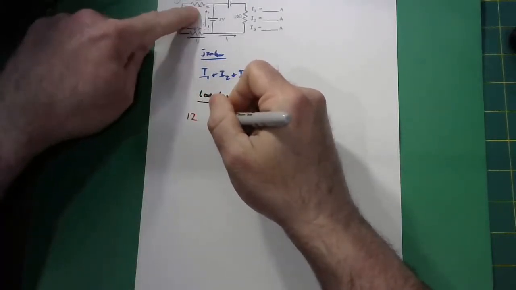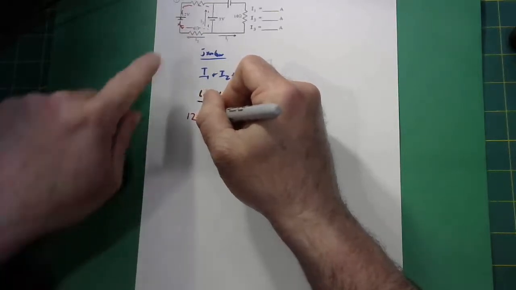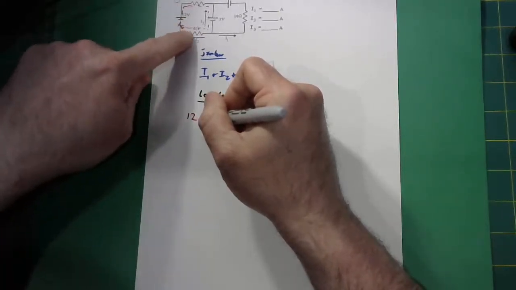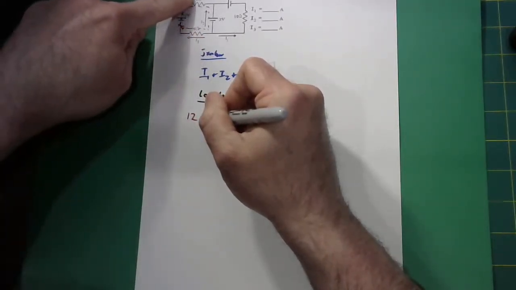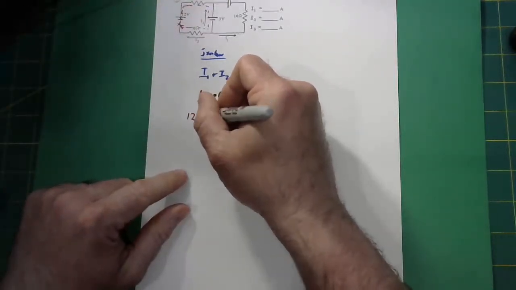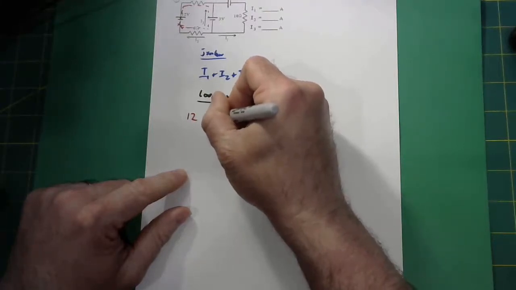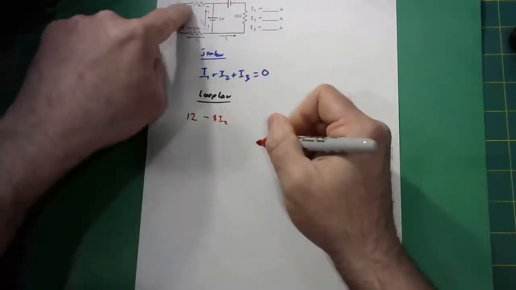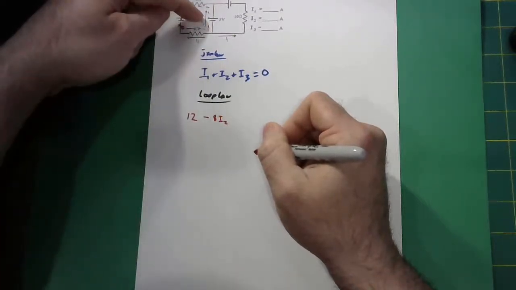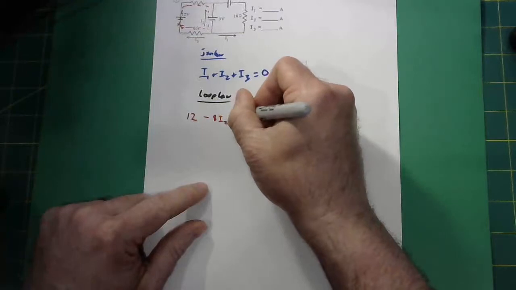So up 12 volts. Now I'm going to have I2 flowing through the 8 ohm resistor. Delta V for a resistor is IR. I'm going with the current from before it loses the energy to after it loses the energy, my hypothetical positive charges flowing through. And so I'm going to go down IR, so down 8 I2. Now I'm going backwards through the battery like this, going from the high V to the low V side of the battery. So I'm going to go down 3 volts.